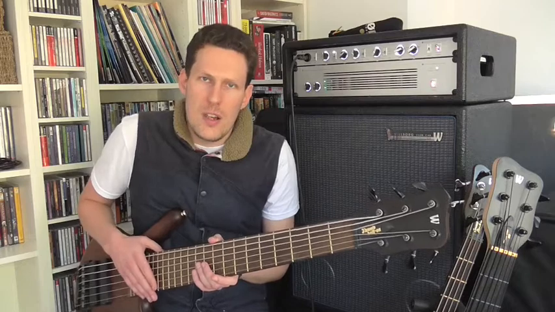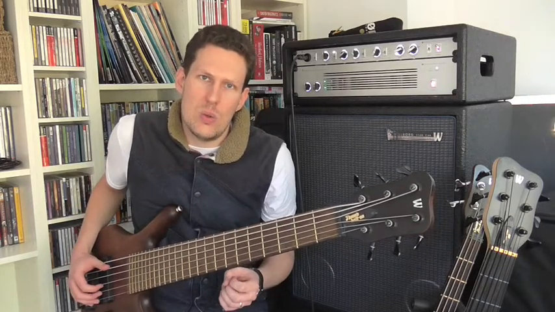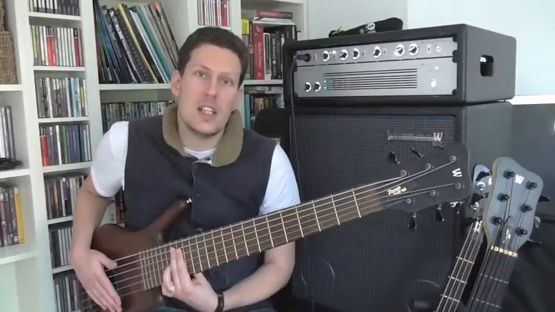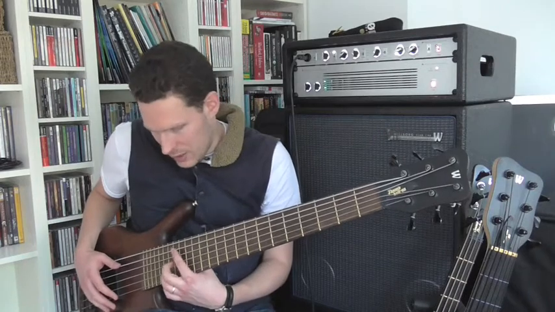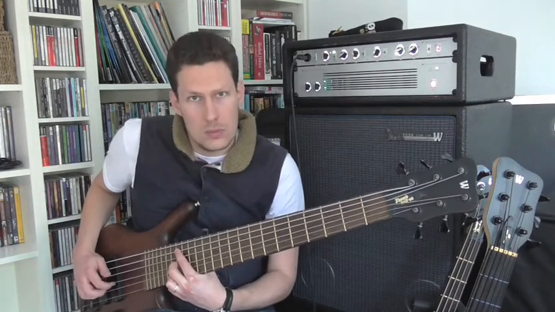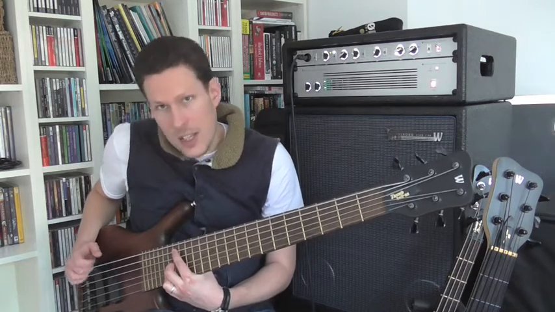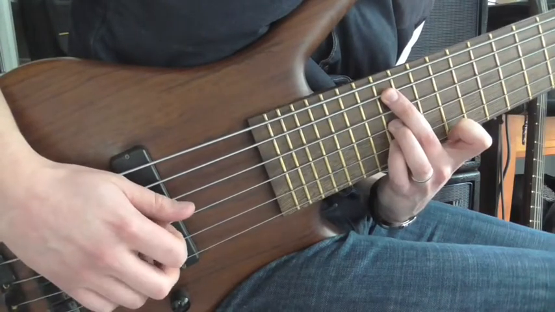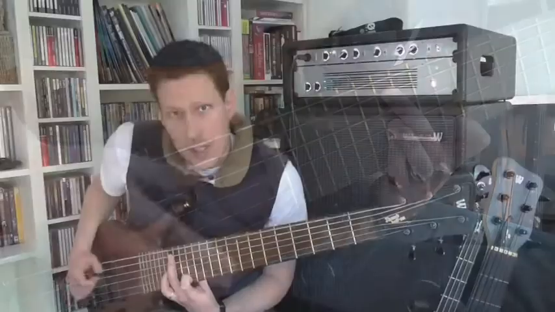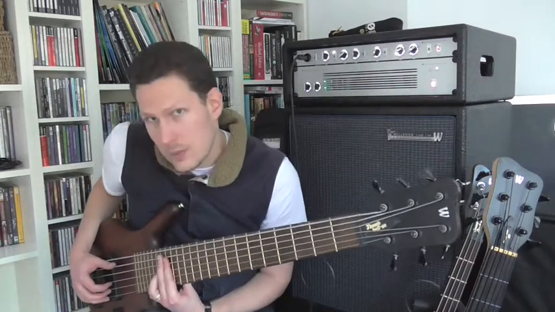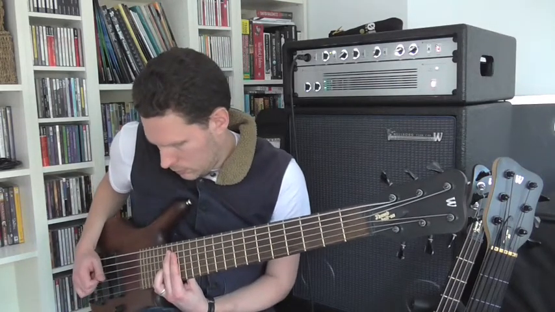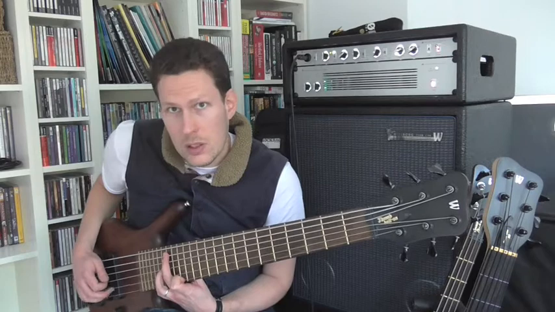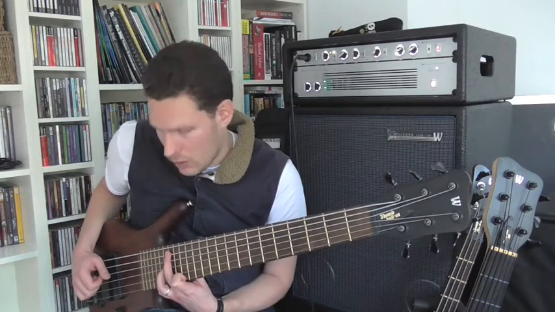So here's example 6. First of all, we have an A13 chord. This next one is an A7 chord with a flat 13 this time. Then this next one I think of as A minor 11. Now this next one is another voicing for an A9 chord. Then this one is an A major 7 with a sharp 11. That's a really cool chord, I love that chord.